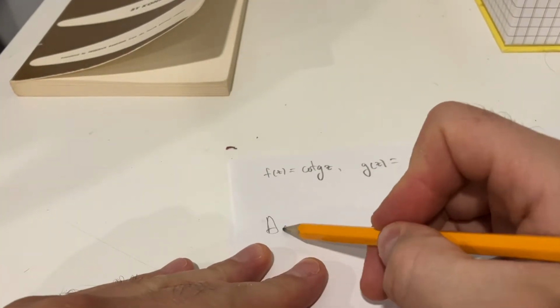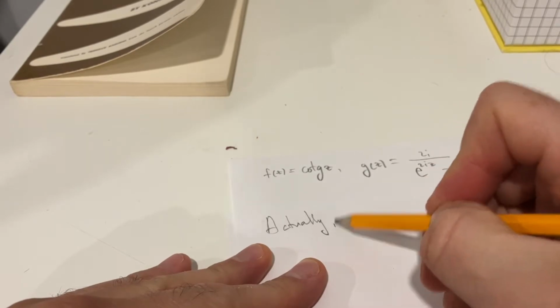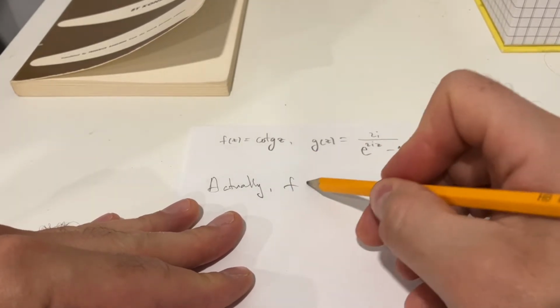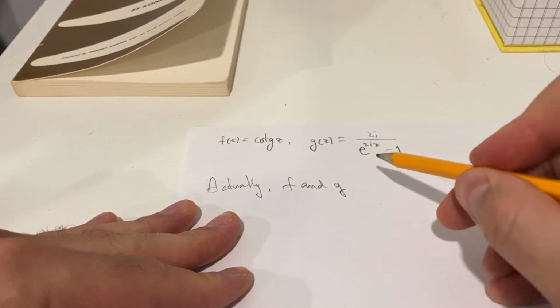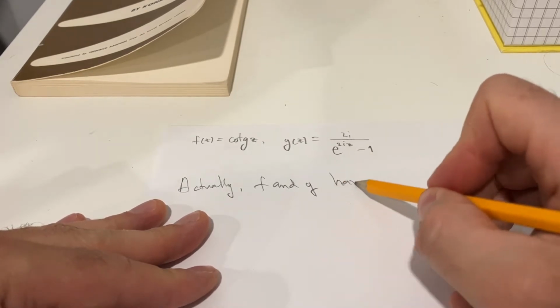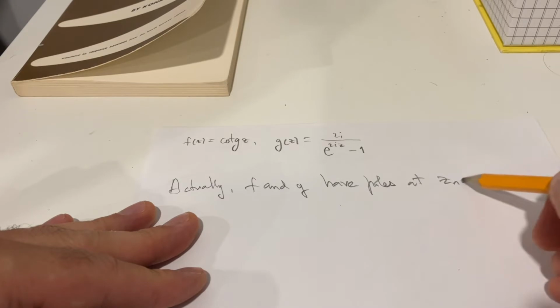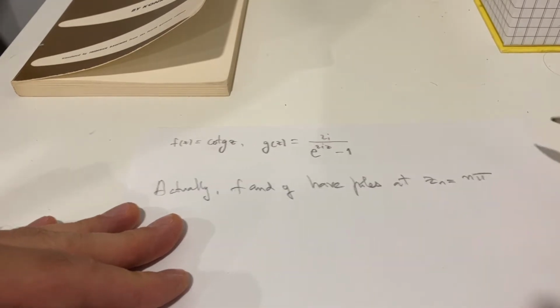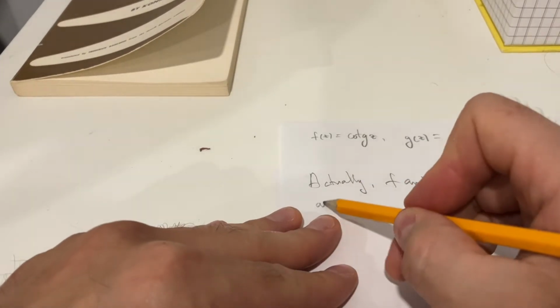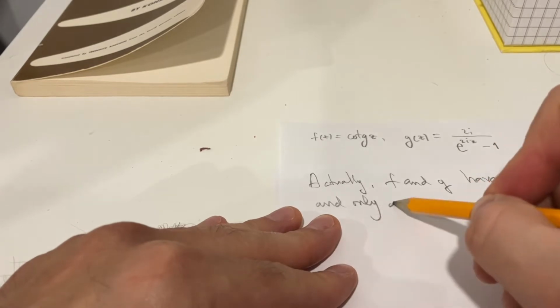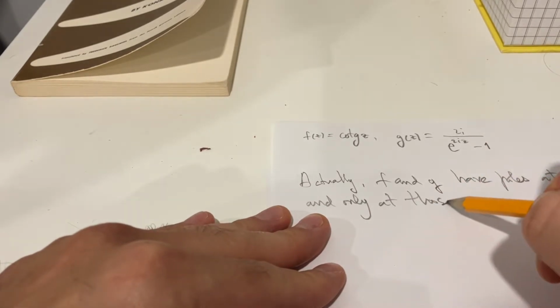So actually, f and g have poles at zn equal n pi, and only at those points.